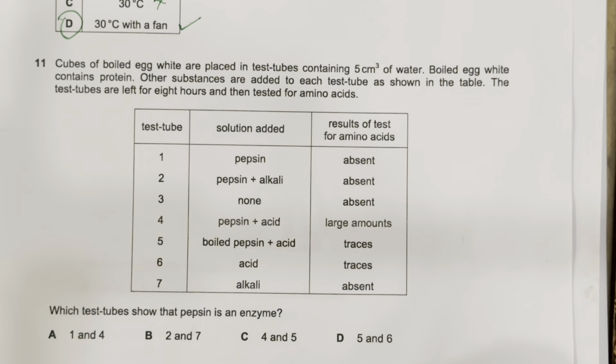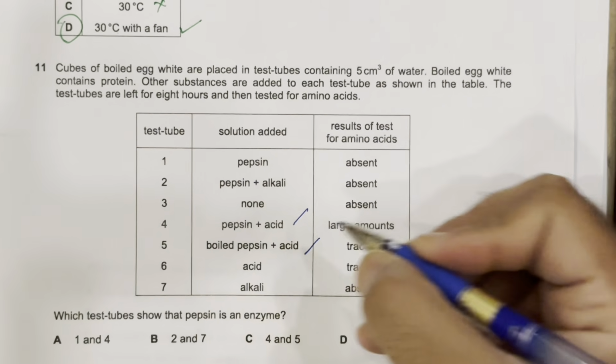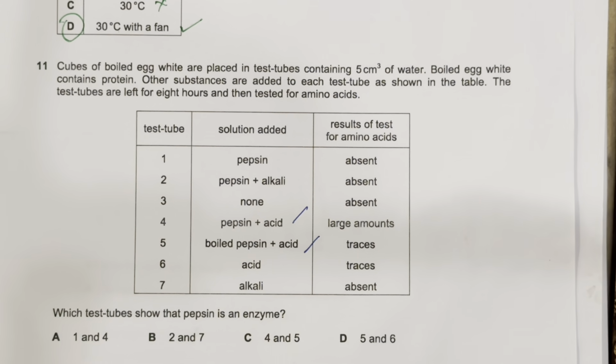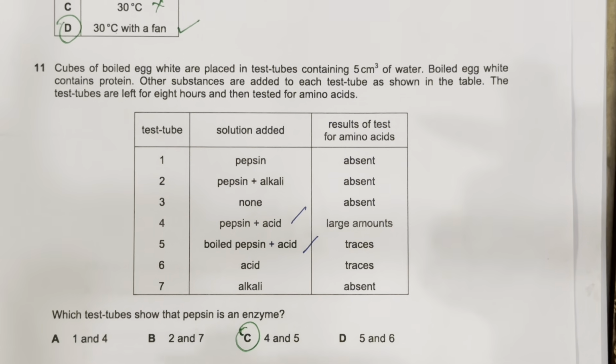We can see that there are test tubes 1 to 7, and the solution added is pepsin plus pepsin alkene. One thing you should remember is which test tube shows that pepsin is an enzyme. When pepsin reacts with acid, its pH level is 2, so it behaves best. So pepsin plus acid is the reaction in which traces of amino acid will be produced. So we need to look at options 4 and 5. This is the correct choice, option C.